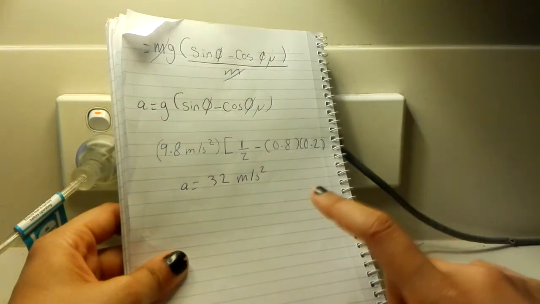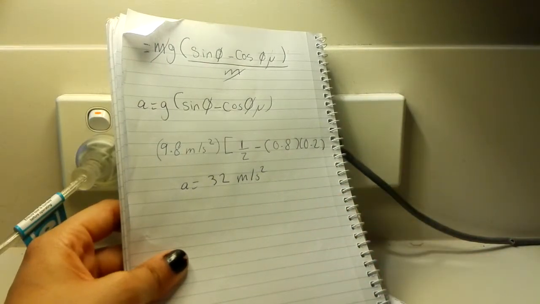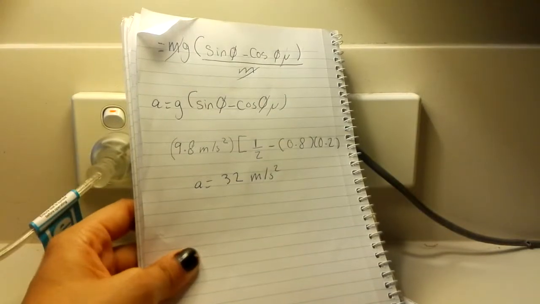And this one actually is with friction. There are some problems that are frictionless. We will discuss that in another problem or another video.